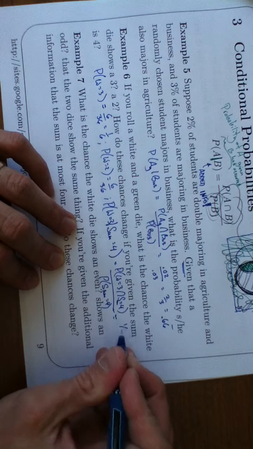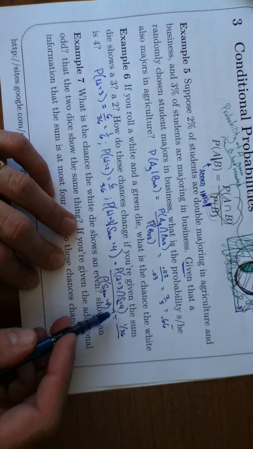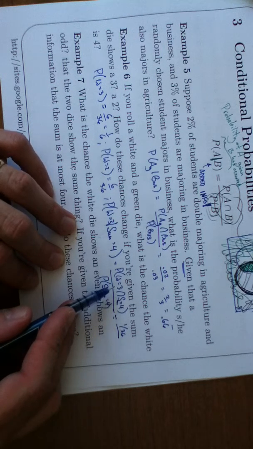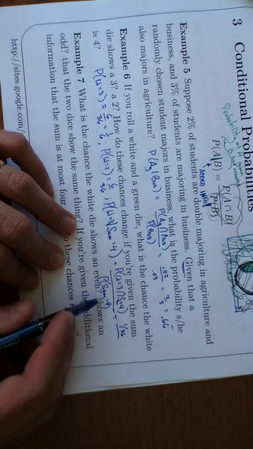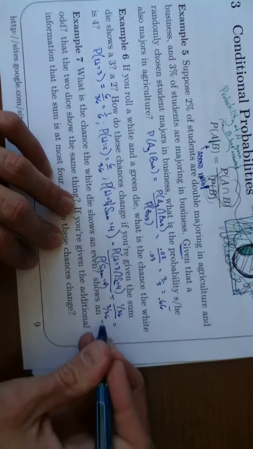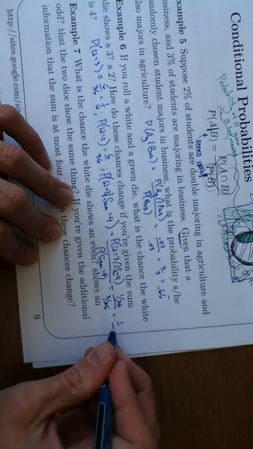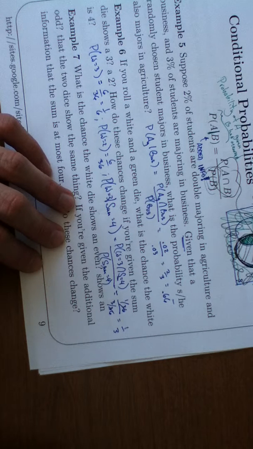There's only one way out of 36, right? What's the chance that the sum is 4? We already established that as 3 out of 36. That comes out to be a 1/3. Nice, right?